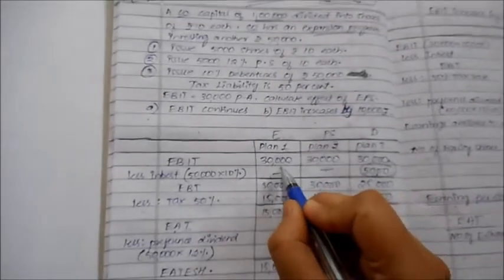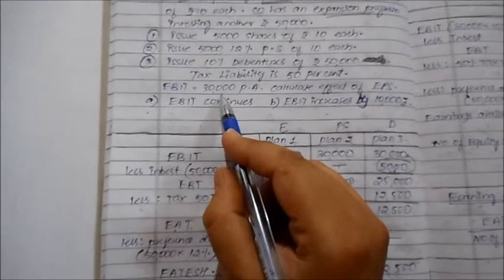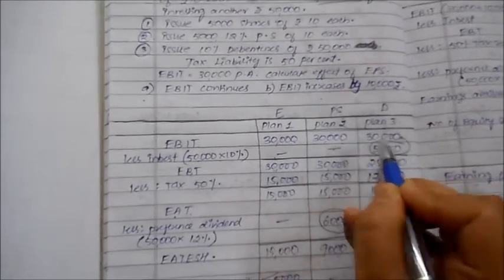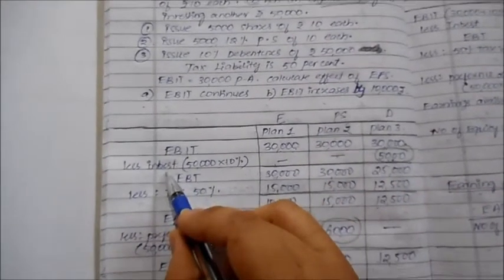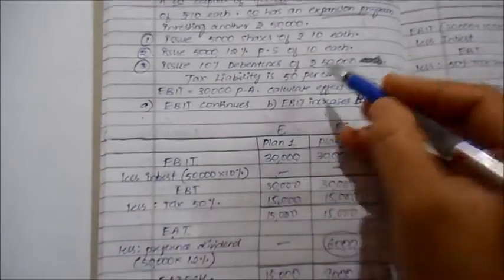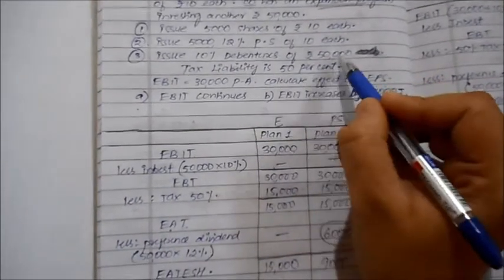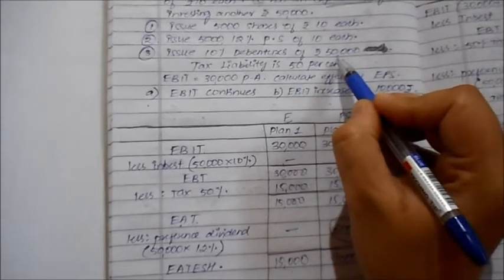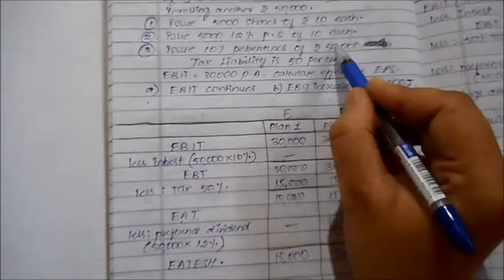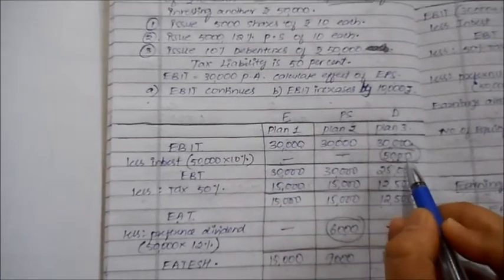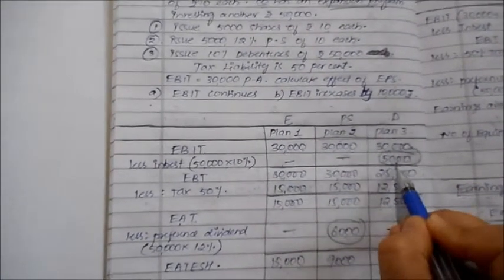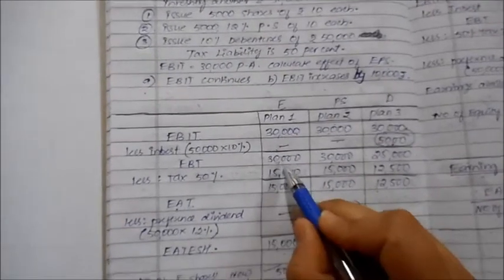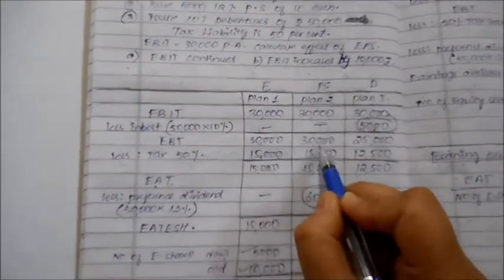So the first plan has 30,000 EBIT, we are continuing with this. 30,000 EBIT applies for all. Now, first we start with interest. Now interest is how much? Interest will only be applicable to the third plan, because here is where debentures are, and only on debentures do you pay interest. So 10% of 50,000 is 5,000. So we are writing 5,000 only here in the third alternative. When you deduct, you arrive at 25,000 in plan 3 and EBT remains 30 here.